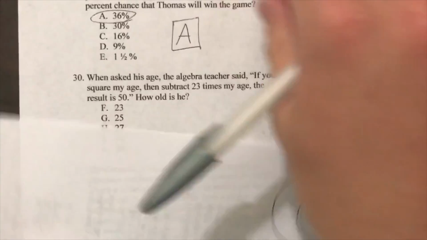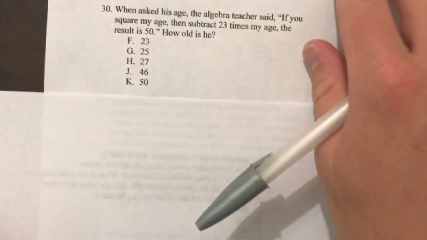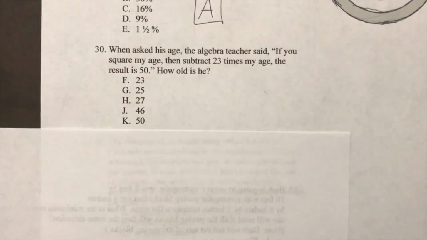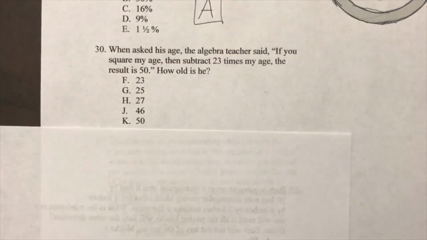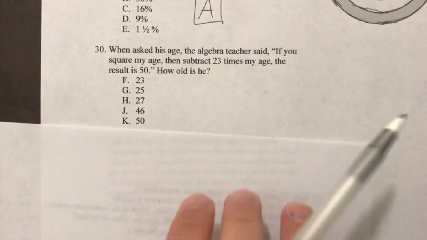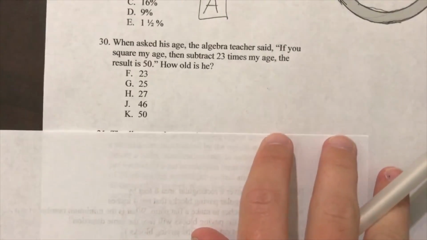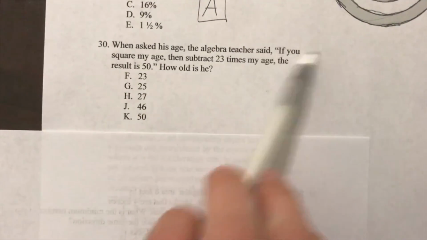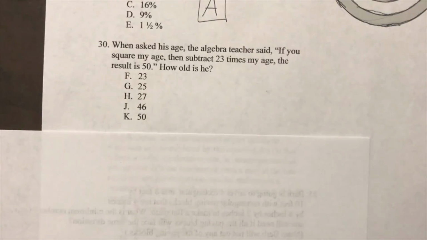Okay, let's look at the next one, 30. When asked his age, the algebra teacher said, if you square my age, then subtract 23 times my age, the result is 50. How old is he? So this is a classic word problem where we're trying to translate words into an equation. And we'll go through each phrase and show you how that phrase is translated into algebra.